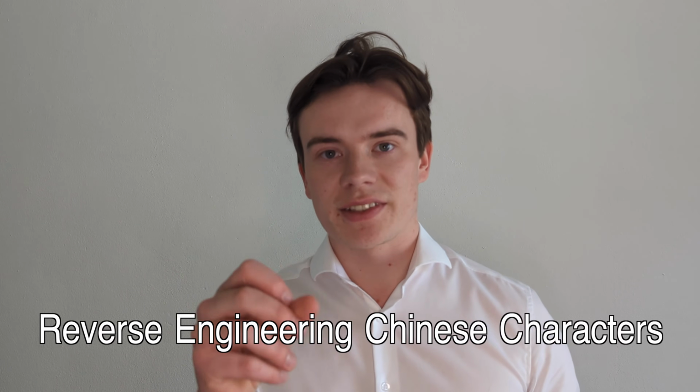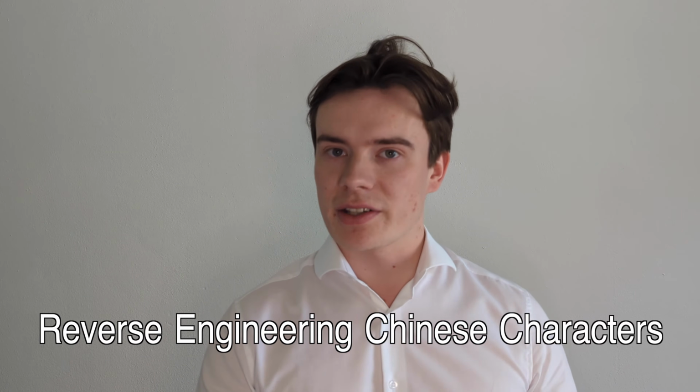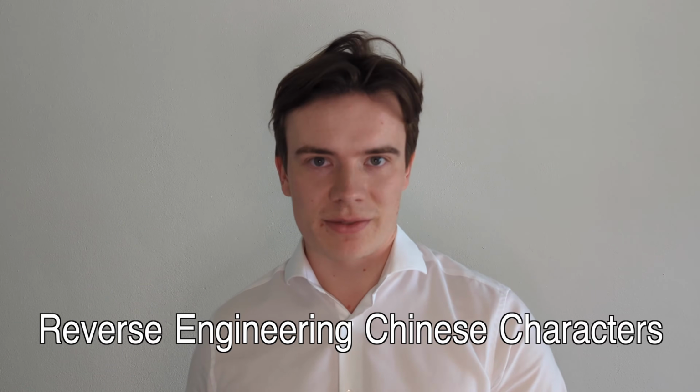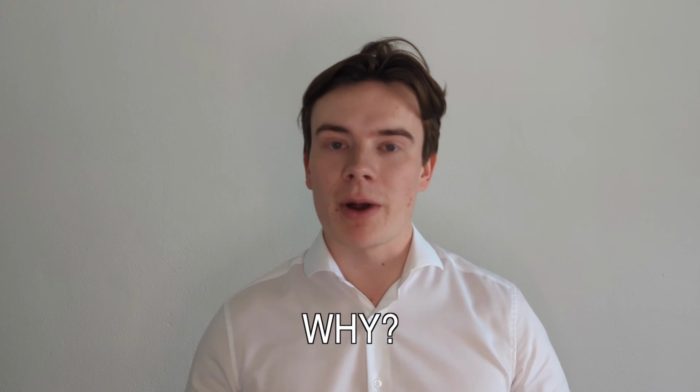And the same concept you have when you try to identify someone else's handwriting. They might write it super sloppy, but you still can see in which order they put the strokes, and thereby you can identify what the character is supposed to mean. But let's take a look at the memory side. Why is a stroke order important to remember Chinese characters?